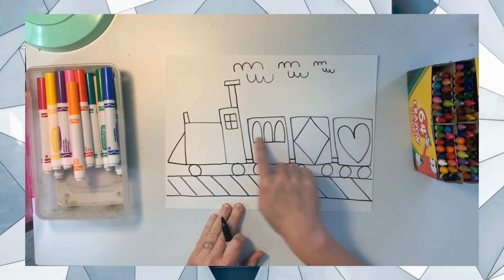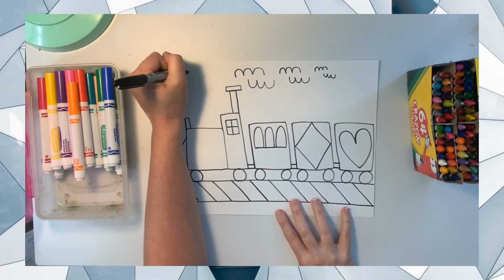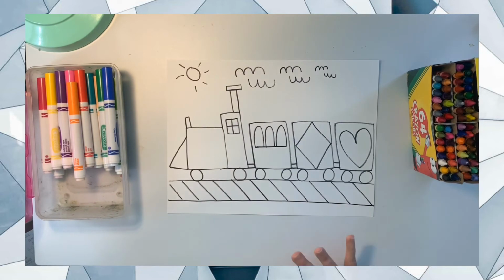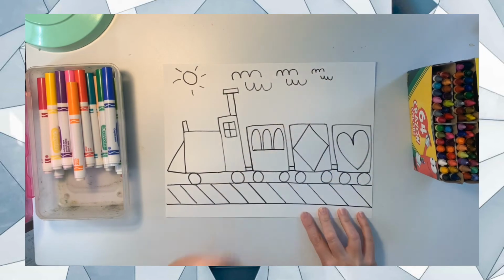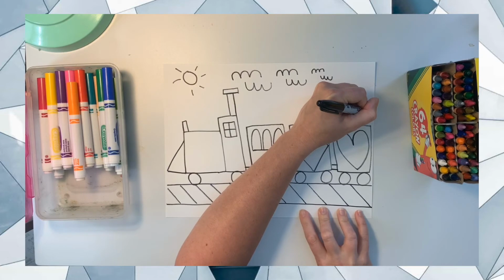Now that I've finished my train, I could put something in the background if I want. You could put a sun in the sky, some clouds in the sky. You could put trees or the train station. I'm gonna put mountains behind my train because it's a zigzag line, which I love to draw.